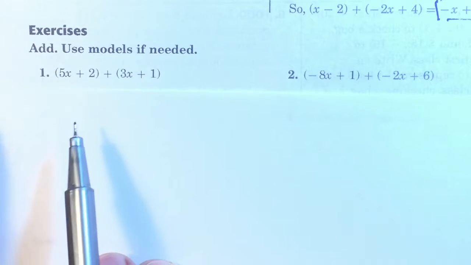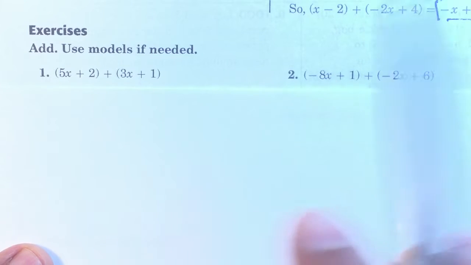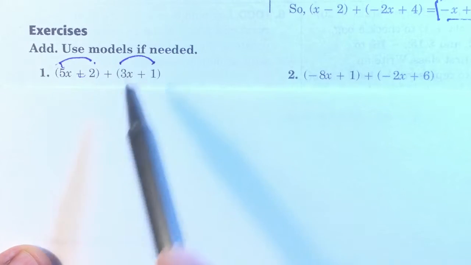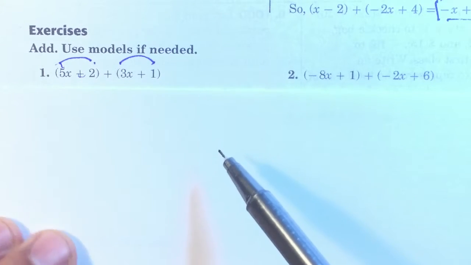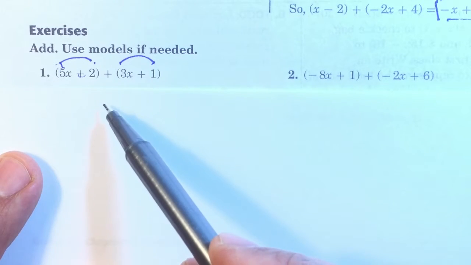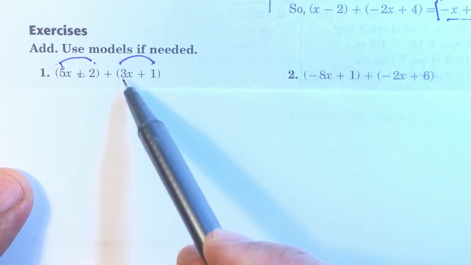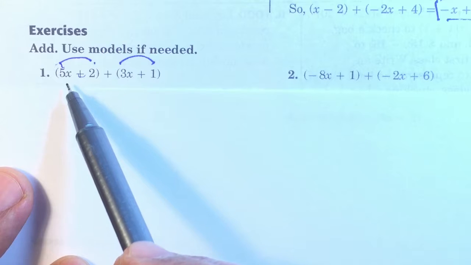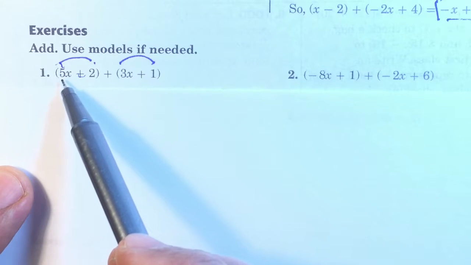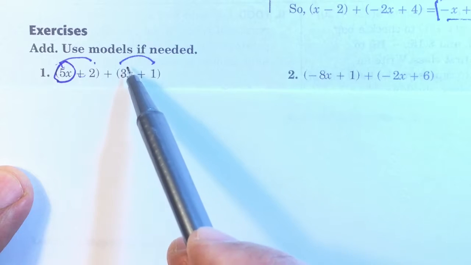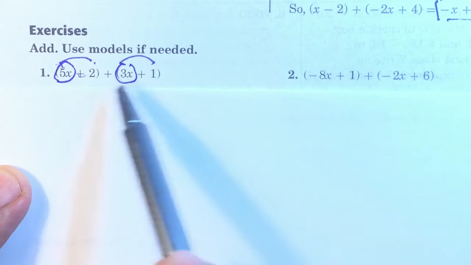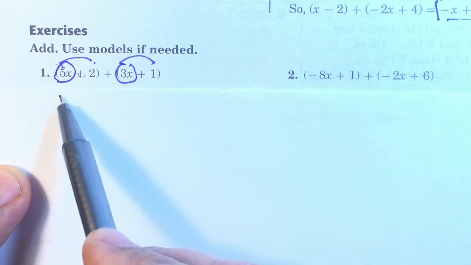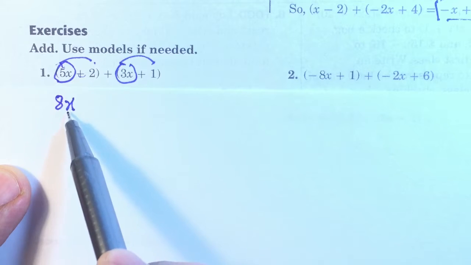On exercise number 1, I'm going to add these 2 expressions, and I'm going to use models if needed. We could use models, or we could use what we already know about expressions, meaning which are the like terms, the terms that have the same letter. For example, 5x and 3x have the same letter. When we combine them, you're going to add them up. 5 apples plus 3 apples are 8 apples. In this case, my apples are the x.